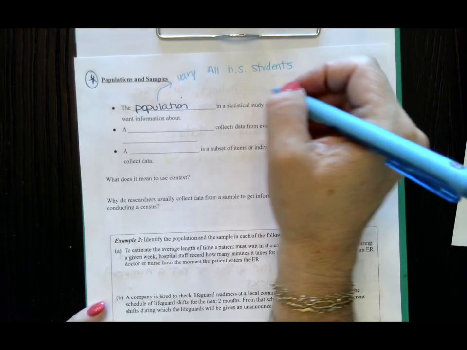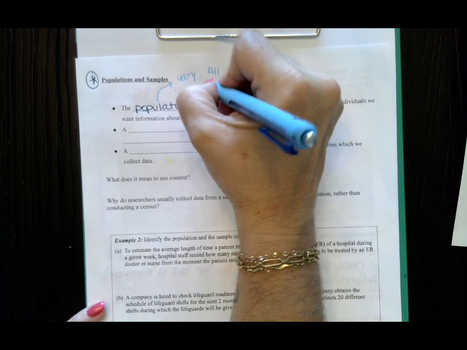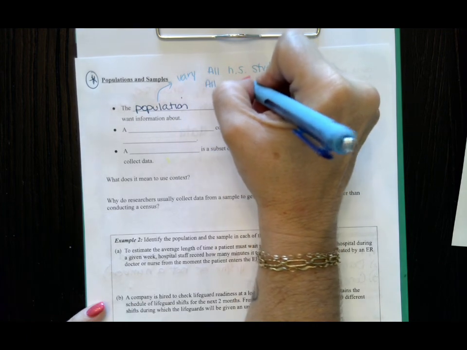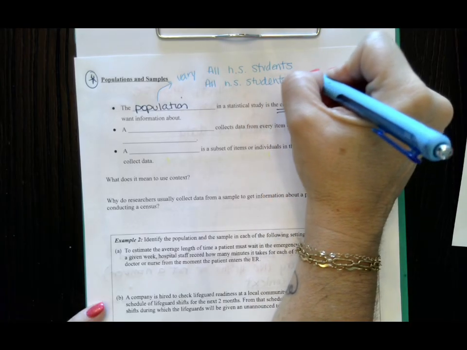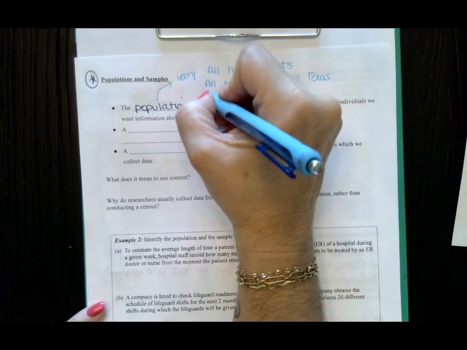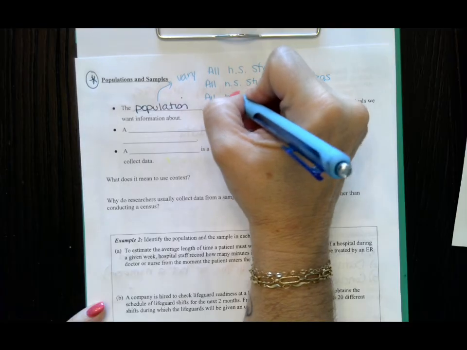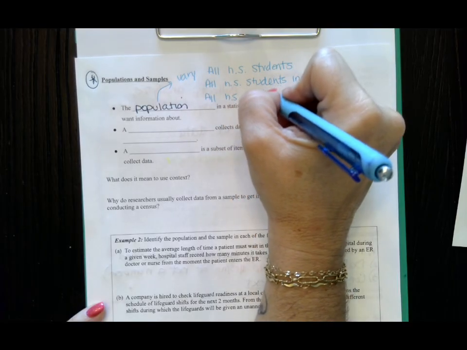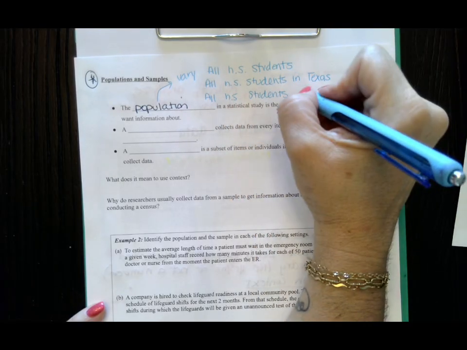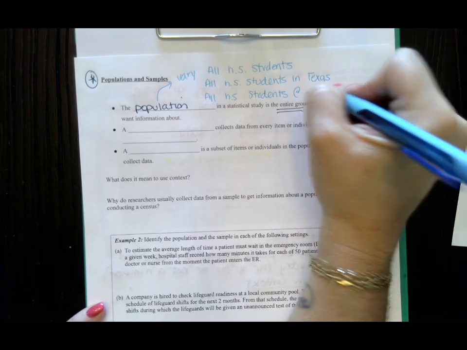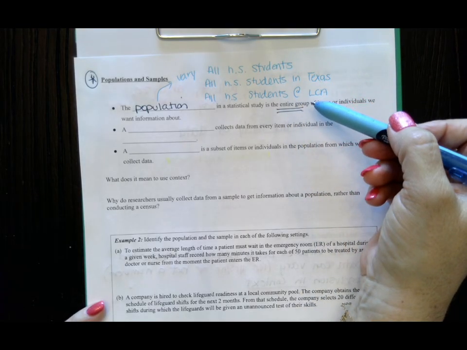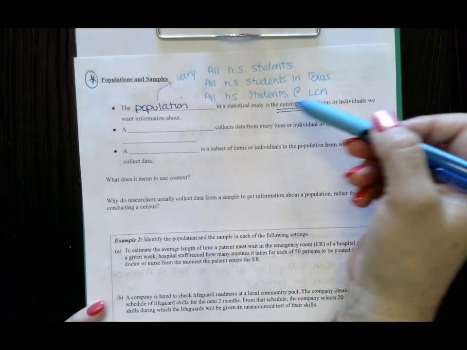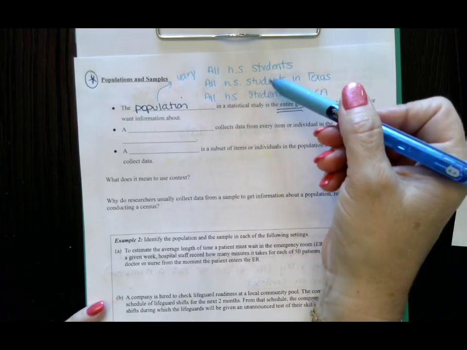So I might say all high school students in Texas. I could say all high school students in Frisco or at LCA. And I can break this down. Every one of these is a population. So our population can vary based on the context of the problem.